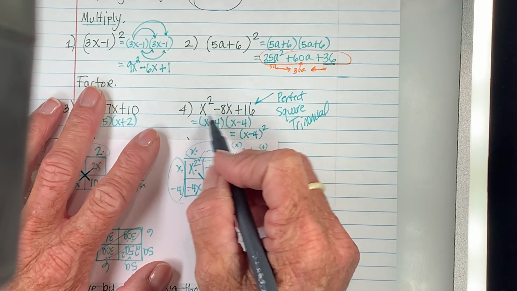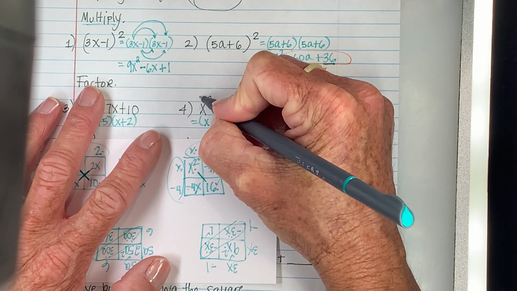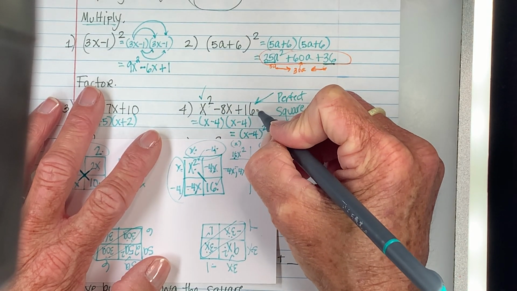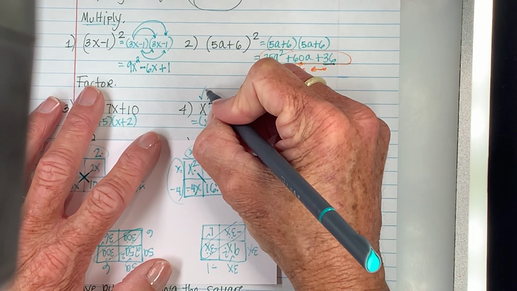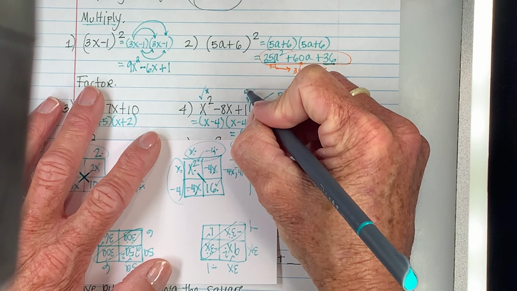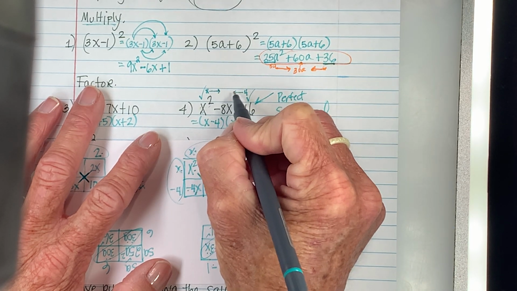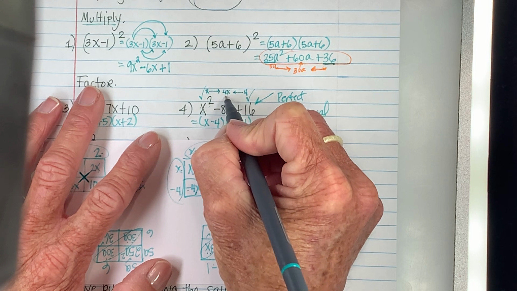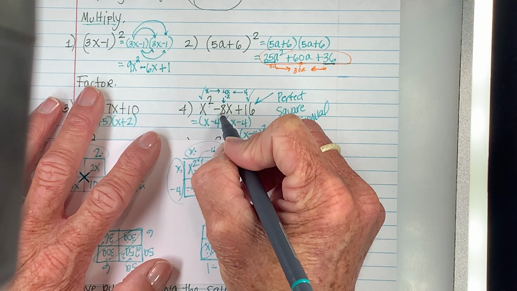So how could I know that without going through that lengthy process? Well, I know x times x gives me x squared. That's a perfect square. 4 times 4 gives me 16. That's a perfect square. So we said x times x and 4 times 4. If I multiply x and 4 together, I get 4x. If I double that, I get a positive 8x, not a negative 8x.